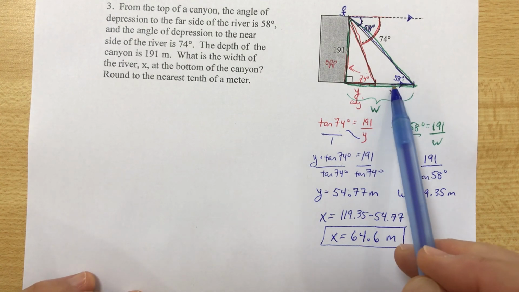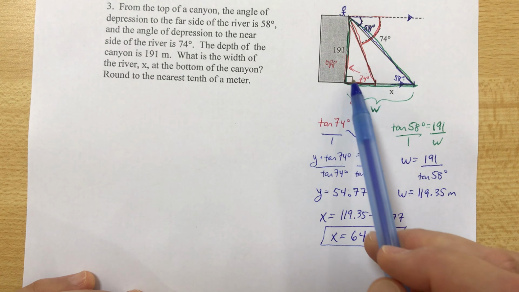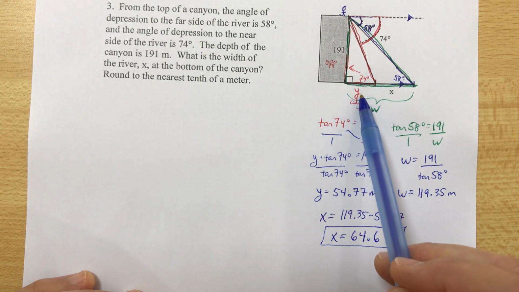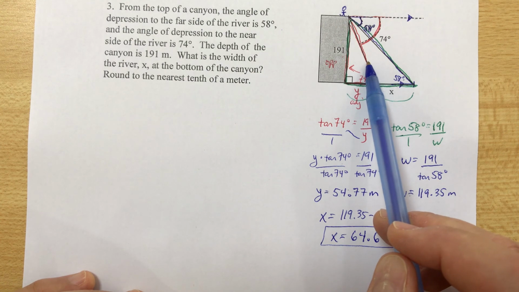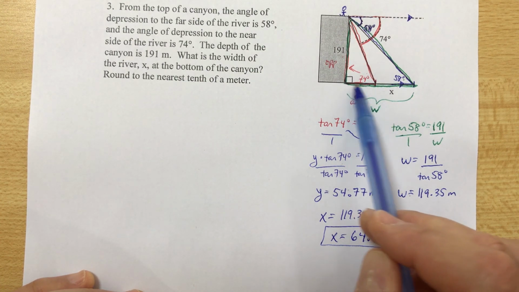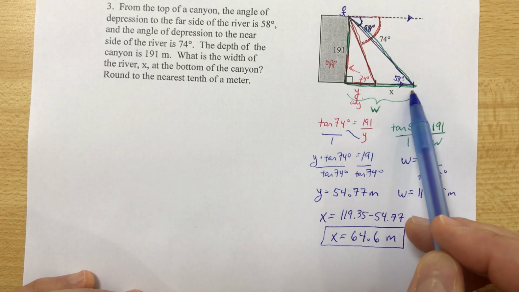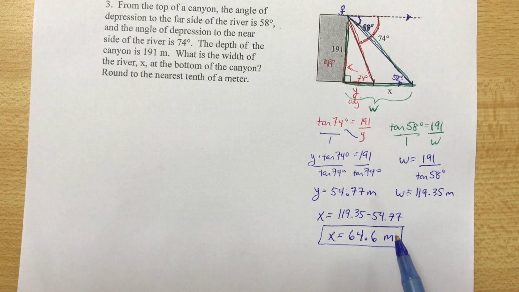I couldn't find x right away, but as soon as I labeled 74, wait a minute, I can find this length. I could find this length as well. Maybe we're not sure what we need to do. Find whatever you can, because what happens is finding one thing can lead us to the next step. So by working it out and just attempting something, you help yourself. And that is the end.